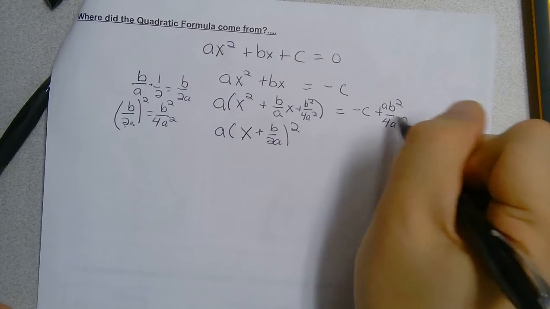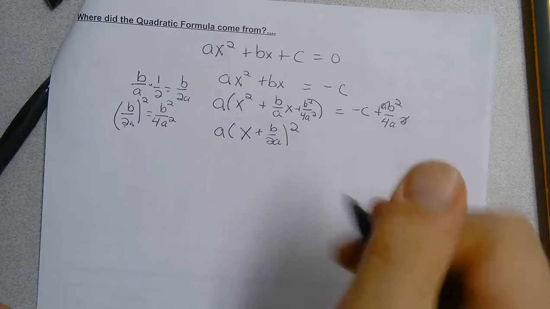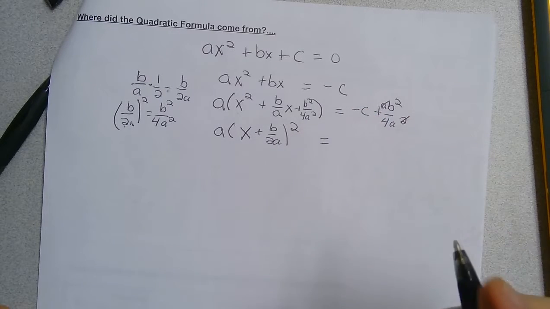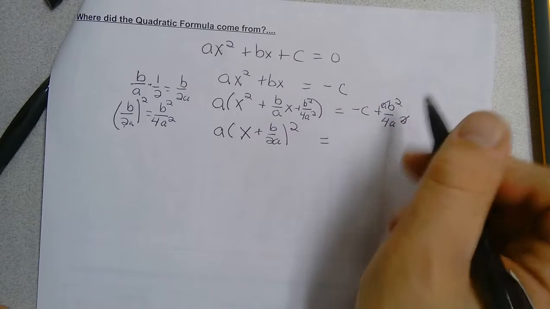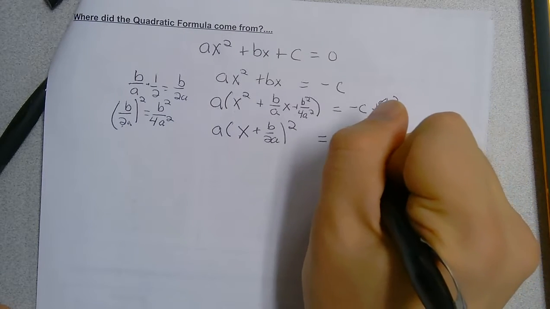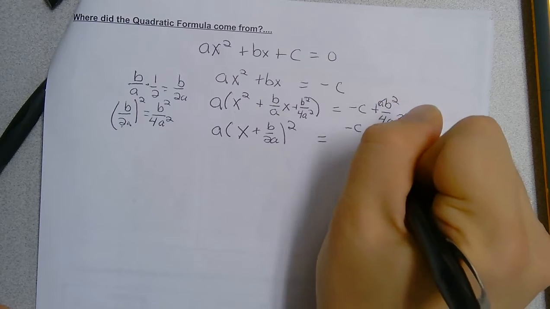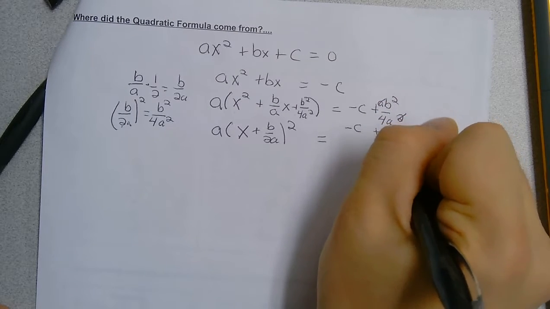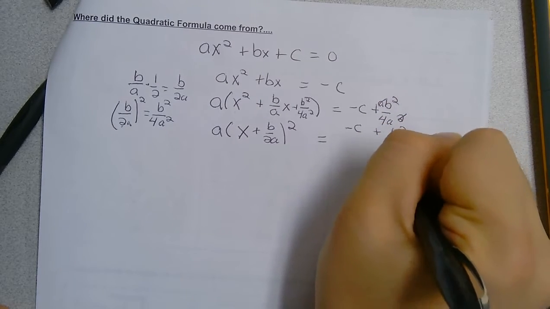And then over here, I can actually cancel out an a. And then we would have negative c plus b squared over 4a.